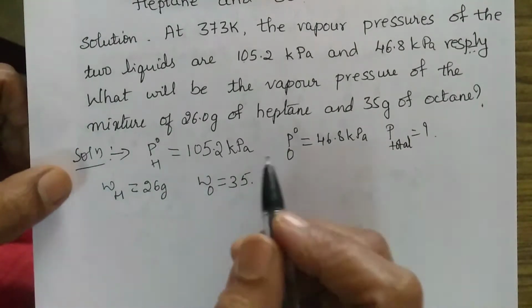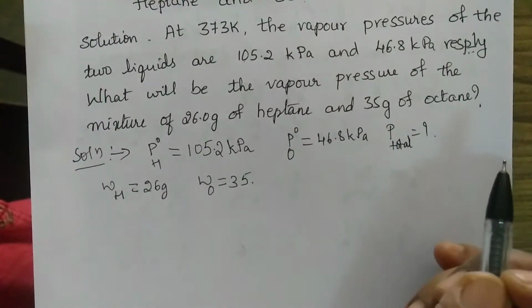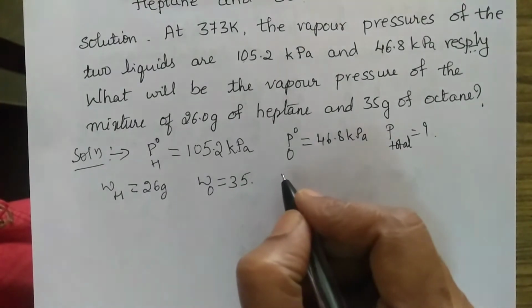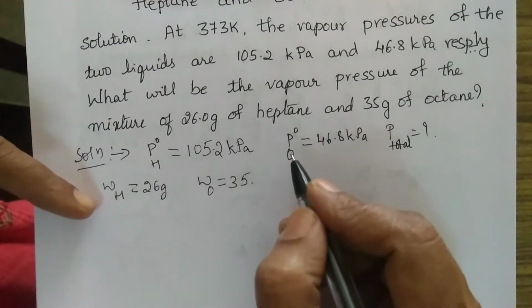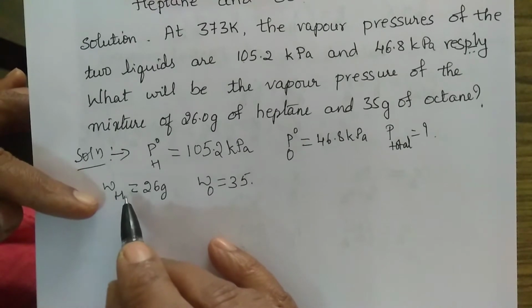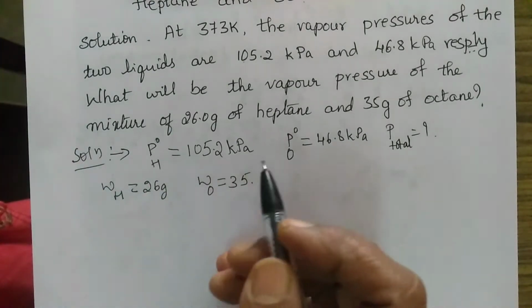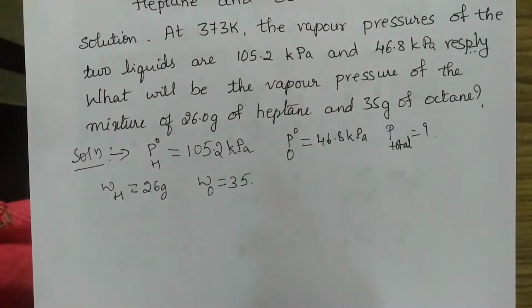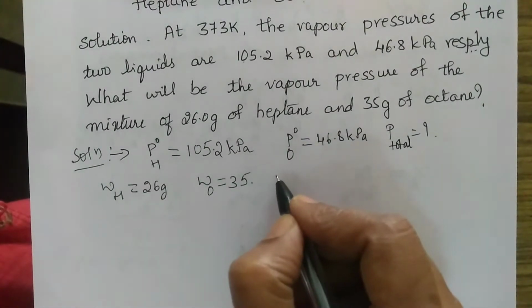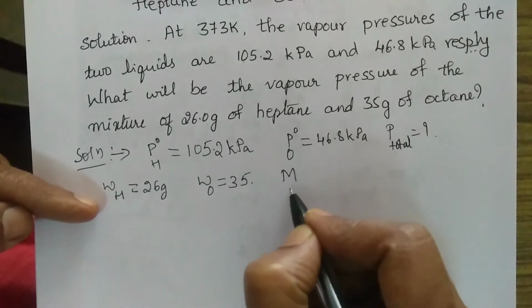Okay, so here we don't know the mole fractions. To calculate the mole fractions, we need the molar mass. In order to know the number of moles, we should know the molar mass, and then from the number of moles, we can calculate the mole fraction. Okay, so the molar mass of heptane.